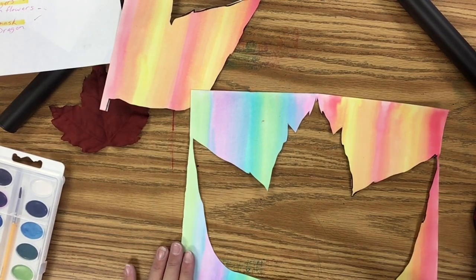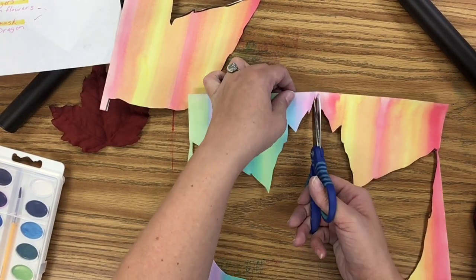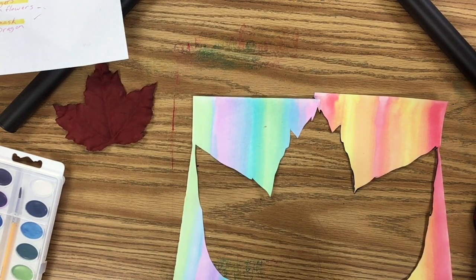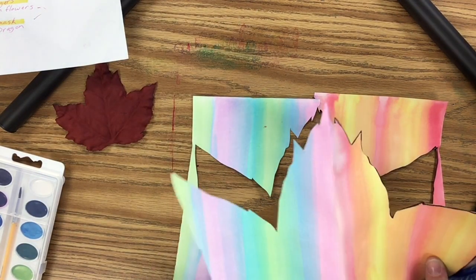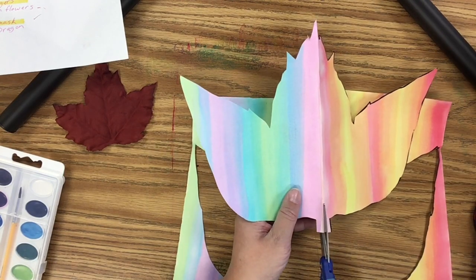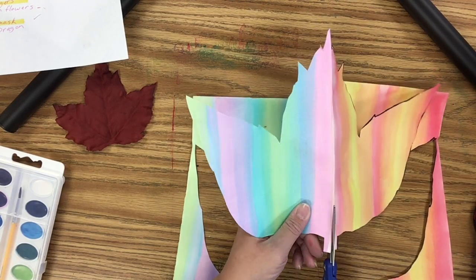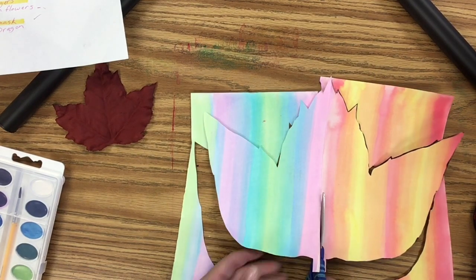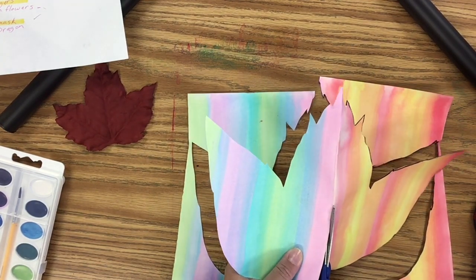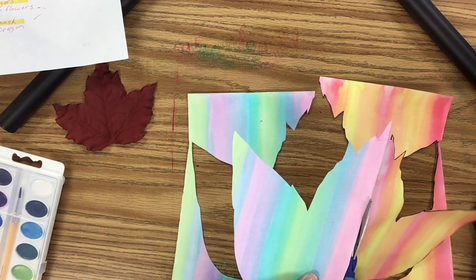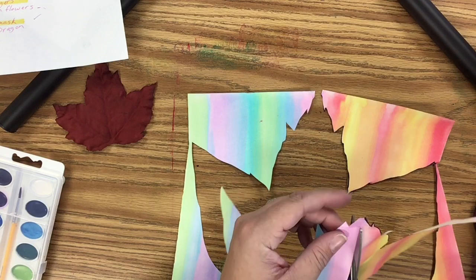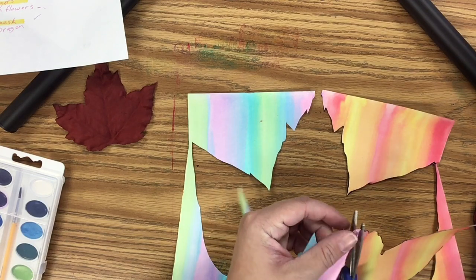So again, this is important. What I want you to do, cut those two sides across, and then open your leaf up, and on the crease, I want you to cut that in half as well. And you might be thinking, what in the world? We just spent all this time making this beautiful leaf, and now we're going to cut it up? That's because we want to show that positive and negative portion of our artwork.